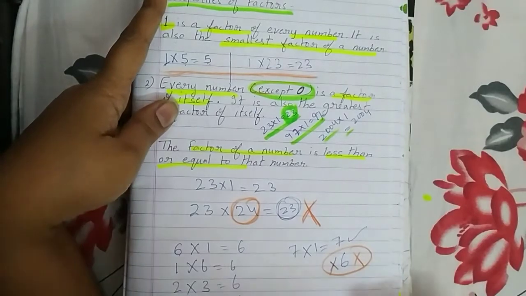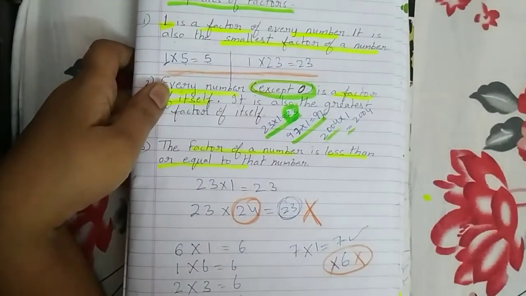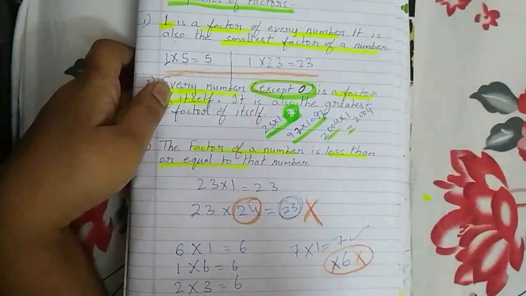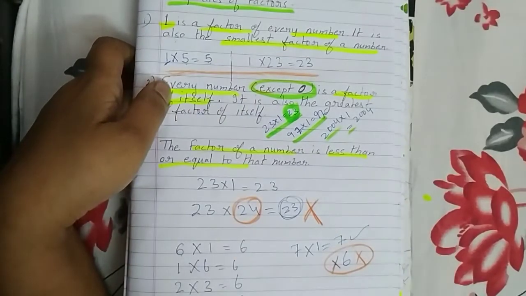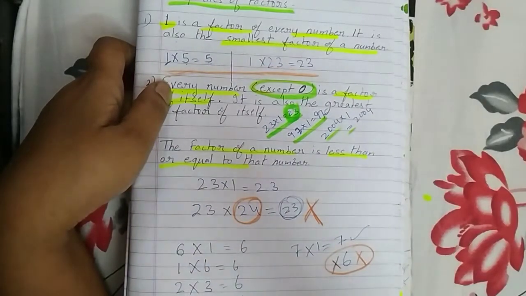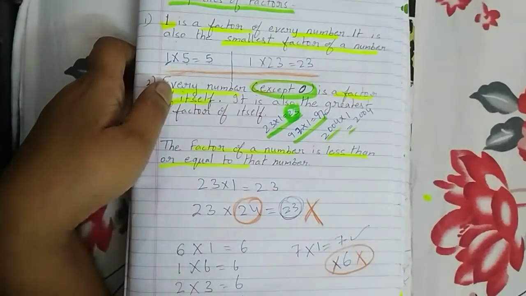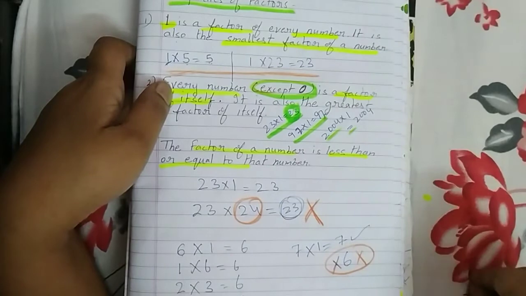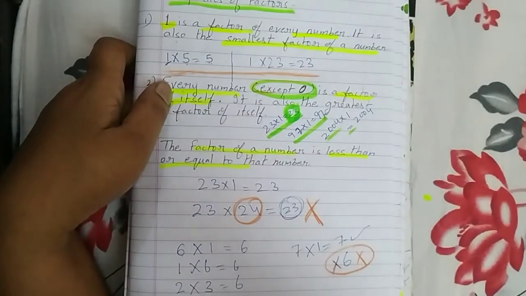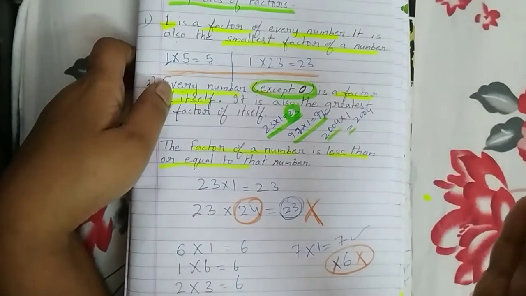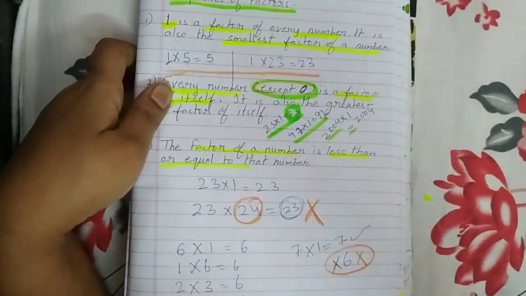And one more thing, children, remember that the factors of any number are fixed in number. The smallest factor of any number will be 1, and the greatest and biggest factor of any number will be the number itself. So the factors of any number we can count. It is fixed. Is it clear?